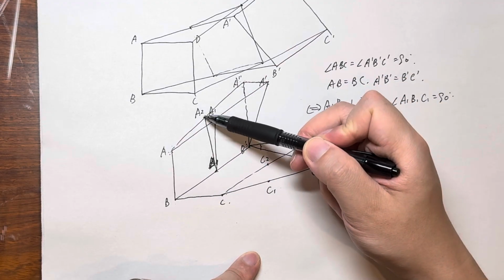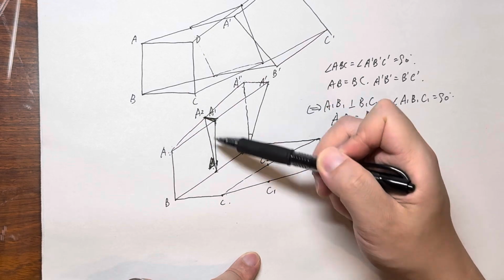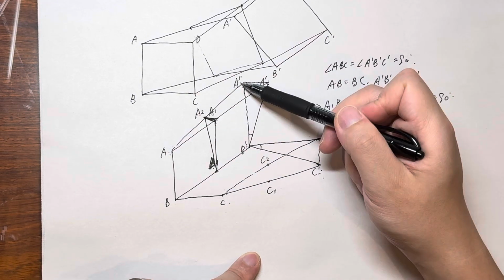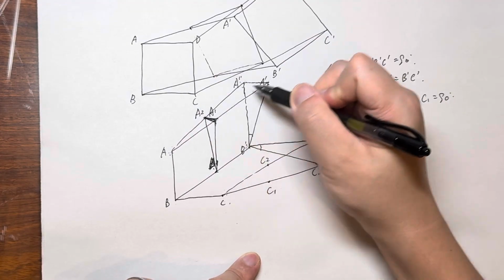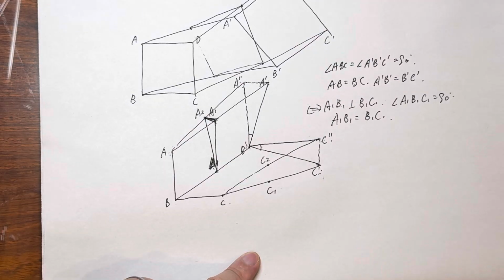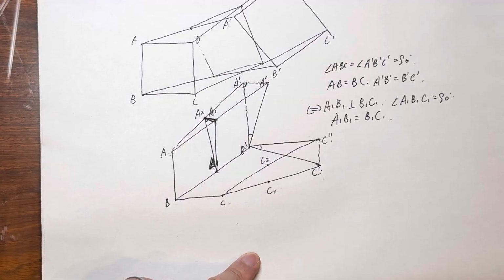So we directly know that A2, B1 is parallel with A prime, A double prime, B prime, right? So these two are parallel, which means the angles are equal. This angle equals to this angle.